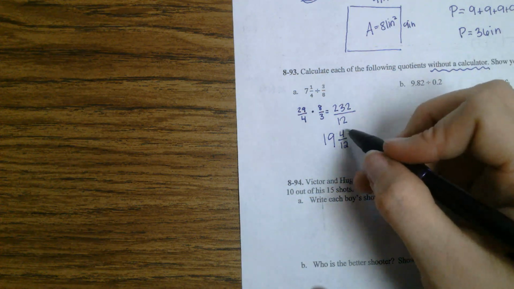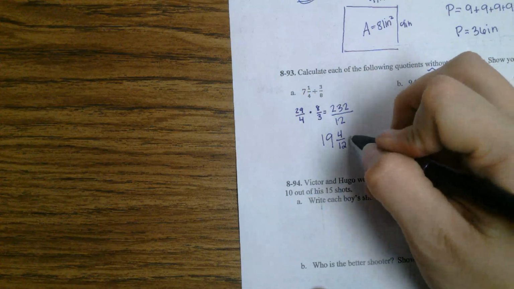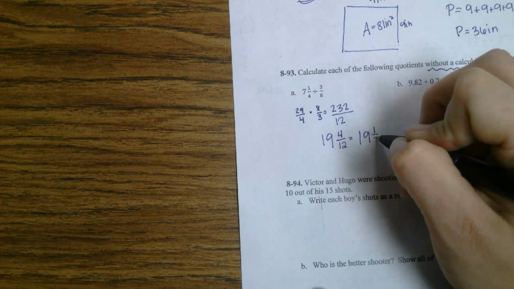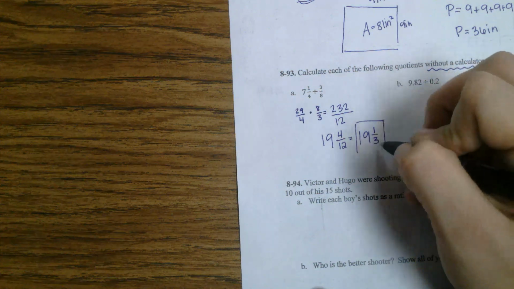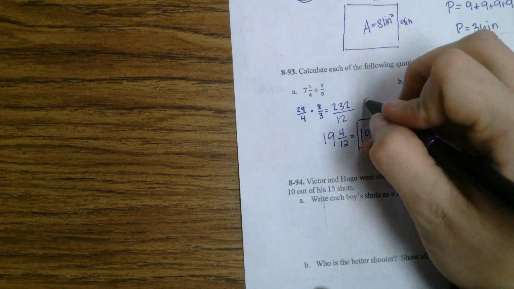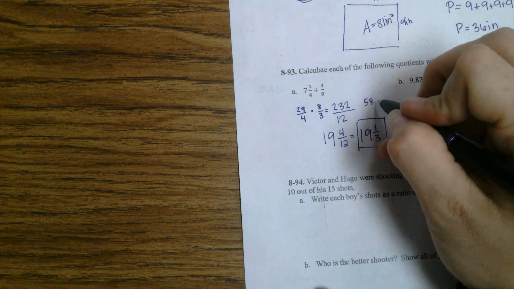So 4 divided by 4 is 1, 12 divided by 4 is 3. So it's 19 and 1/3. If I'm going to keep it as an improper fraction, it could be 58 over 3.